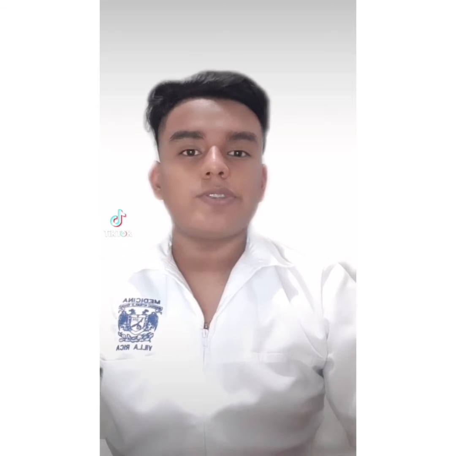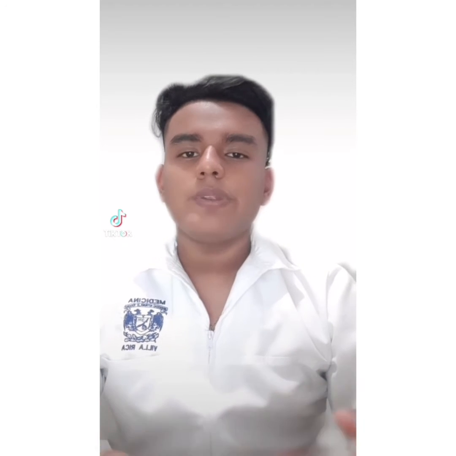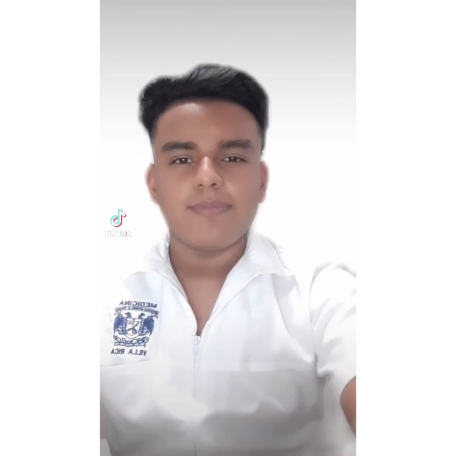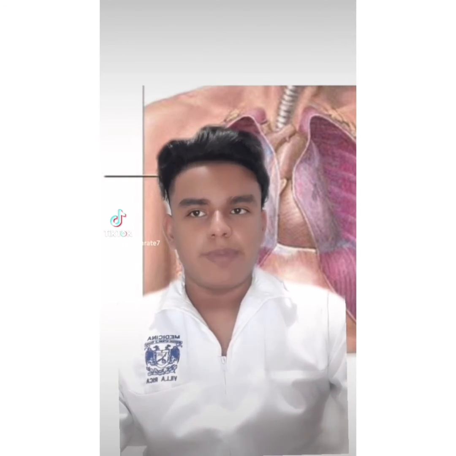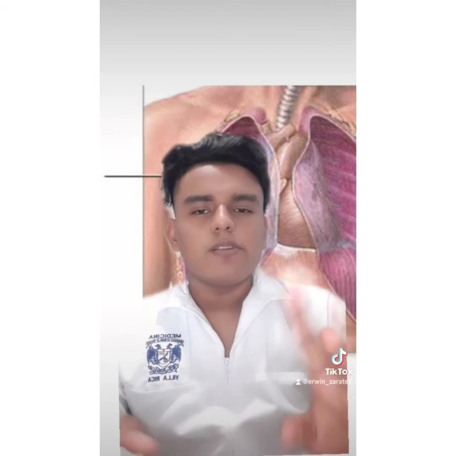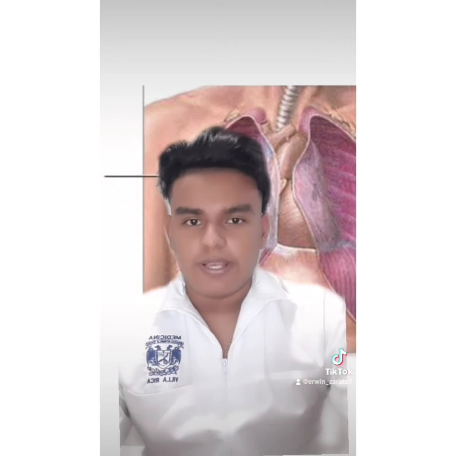Before moving on to the topic of pleural cavities, we need to know what pleural cavities are. Well, pleural cavities are potential spaces, like the pericardial sac, that normally contain a small amount of serous fluid that lubricates the surface and reduces friction during respiration.